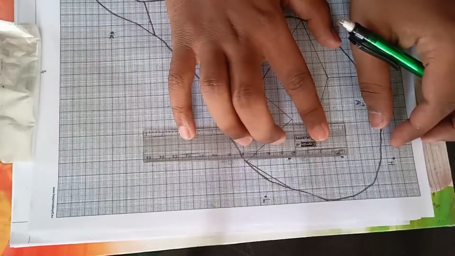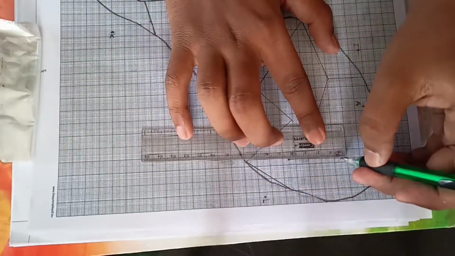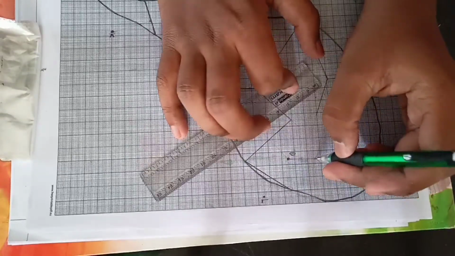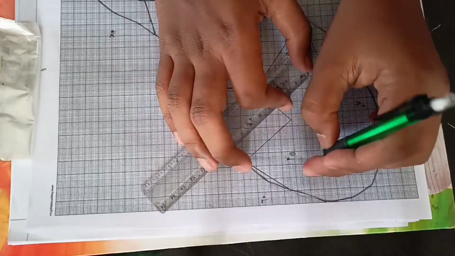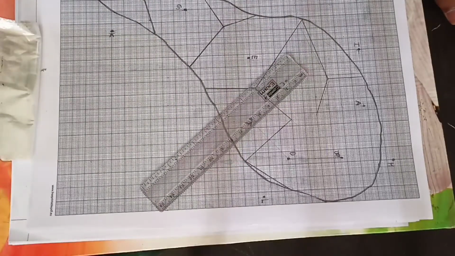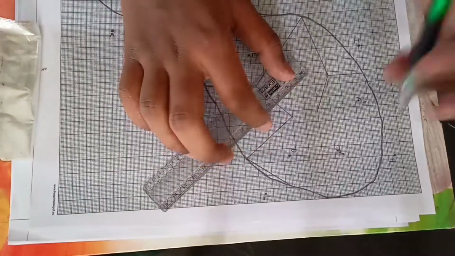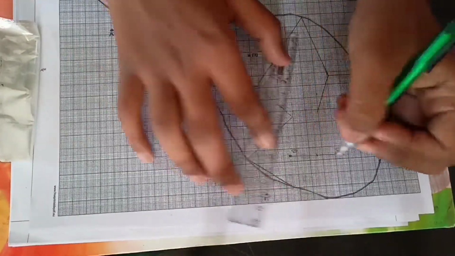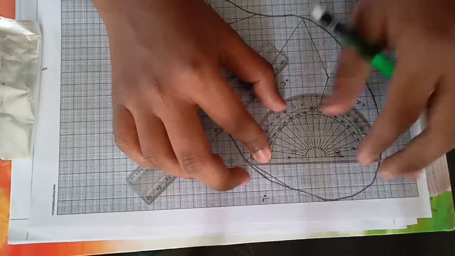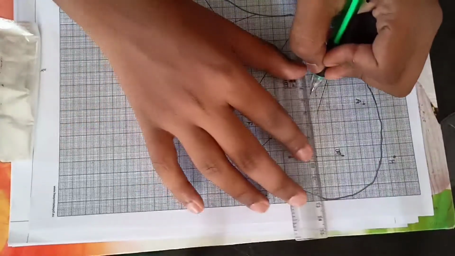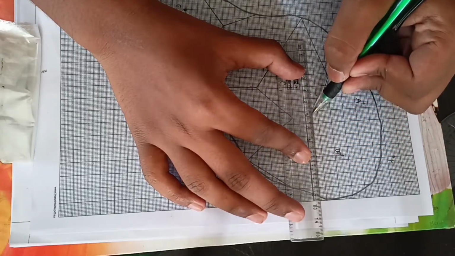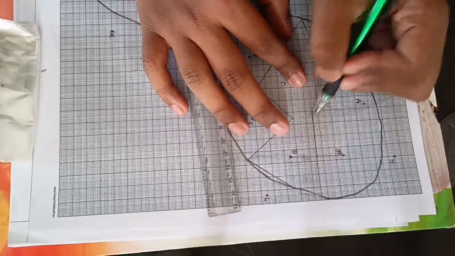Still I have to make a line. 2.1 here. So I will extend this line. I see. Now I can connect this line by here and we can cut this line.